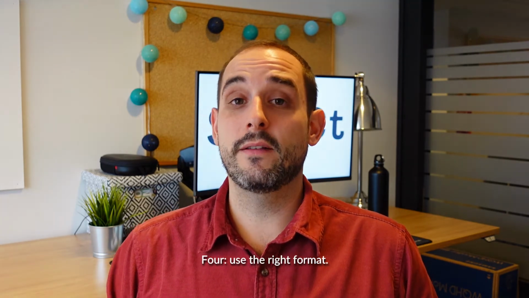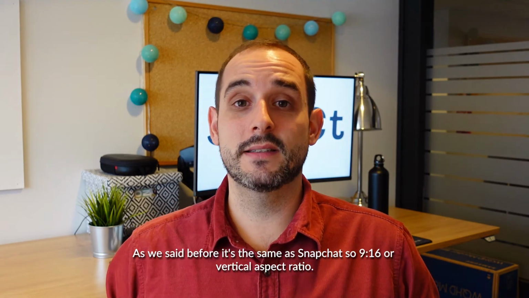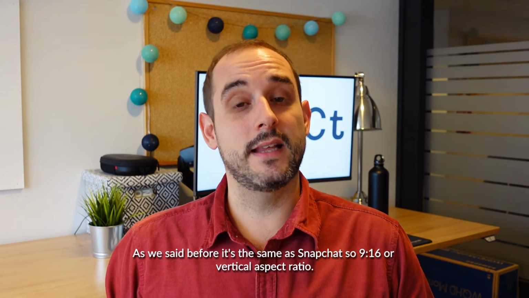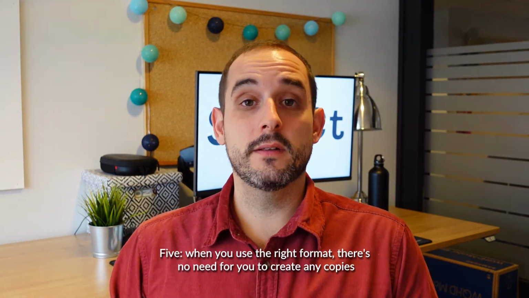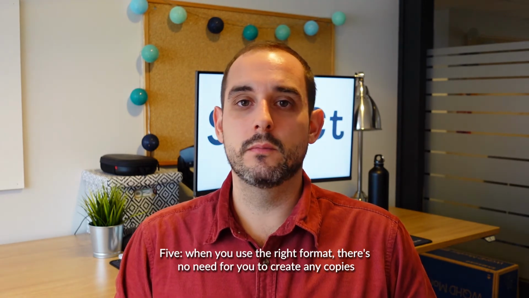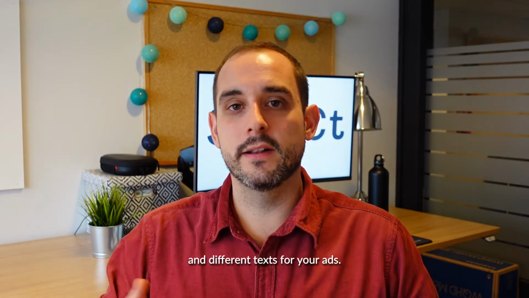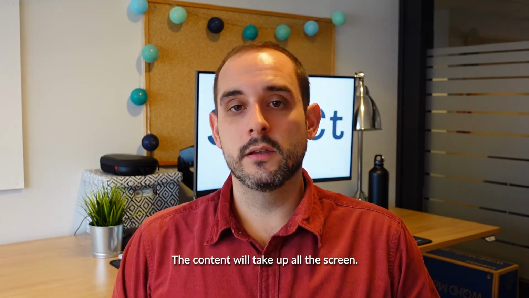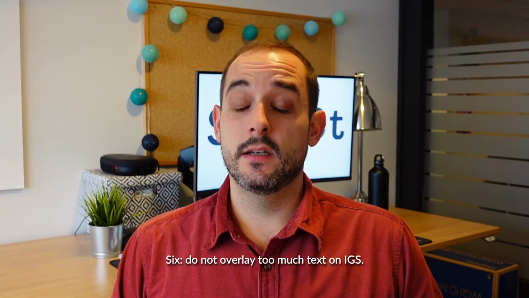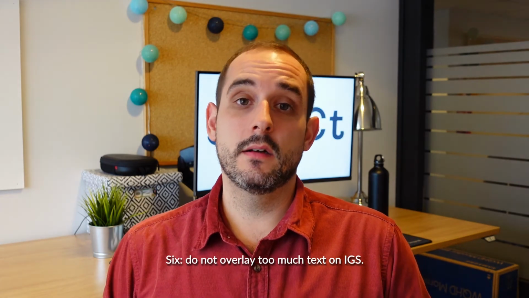4. Use the right format. As we said before, it's the same as Snapchat ads, so it's 9/16 vertical aspect ratio. 5. When you use the right format for Instagram stories, there's no need for you to worry about creating copies and different text for your ads, as the content will occupy the whole screen, so you don't have to do anything. 6. Do not overlay too much text on Instagram.